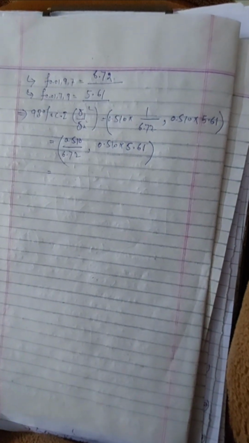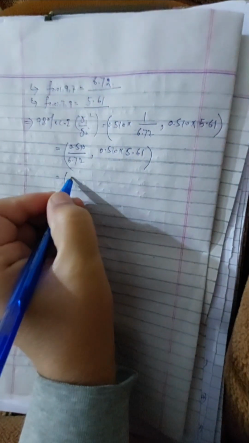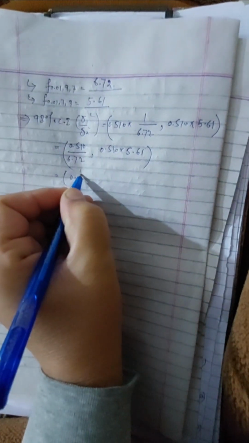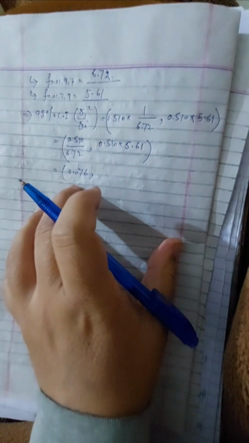So 0.510 divided by 6.72 will be equal to 0.0759, so 0.076 is actually equivalent to this.